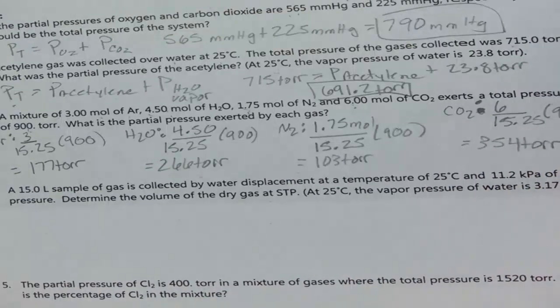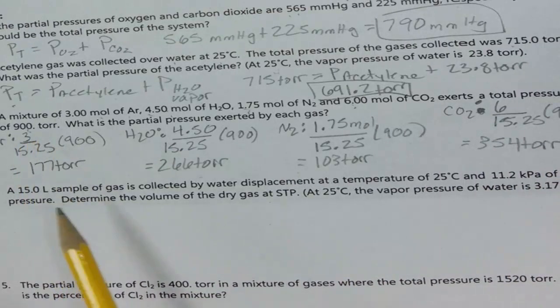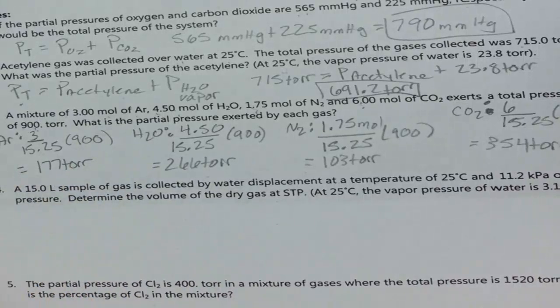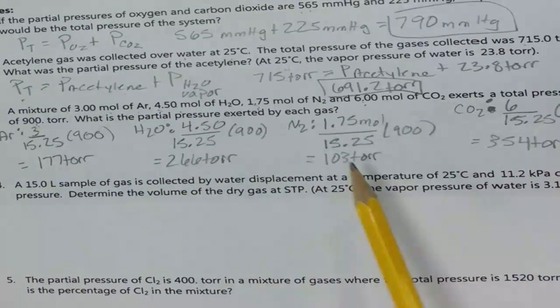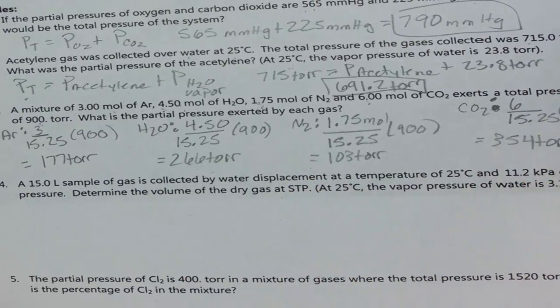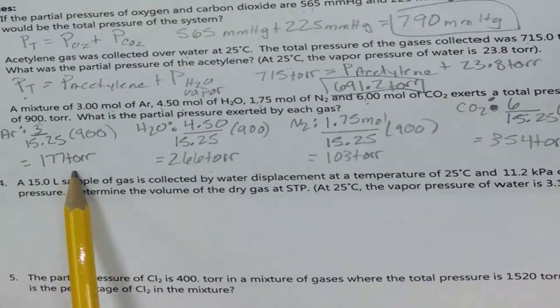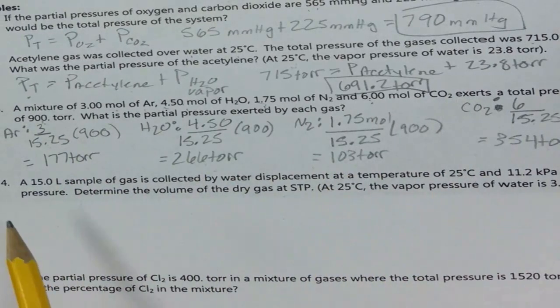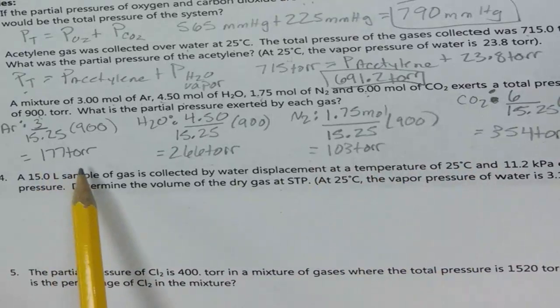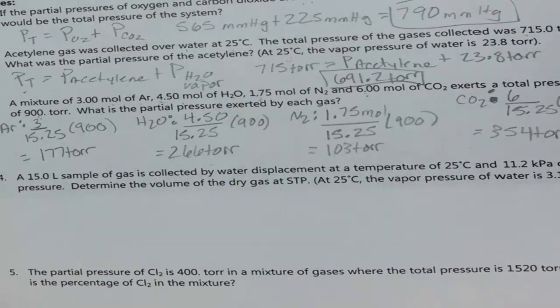So what does this mean? Out of the 900 torr of total pressure, 177 torr comes from argon, 266 comes from water, 103 comes from nitrogen, and 354 come from carbon dioxide. Now you can check your work. Add these together. They should equal something very, very close to 900. Now remember, when we're doing these math problems, there may be some rounding involved in your final answer. So if that's the case, it may not be exactly 900, but it would be something really close, like 899 torr, something super, super close.